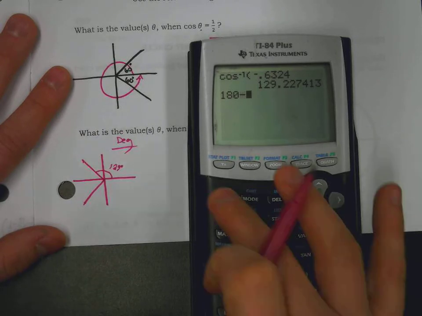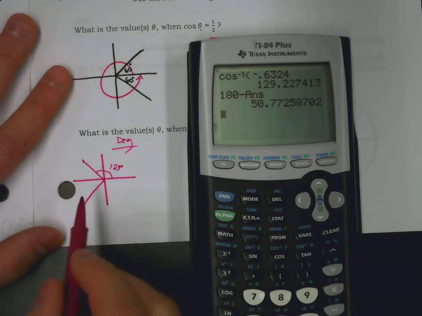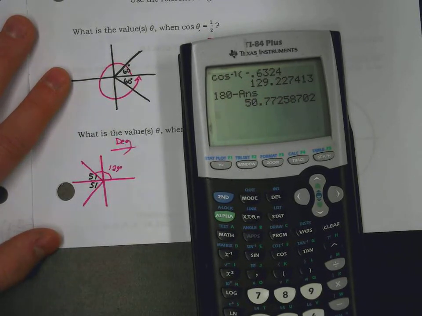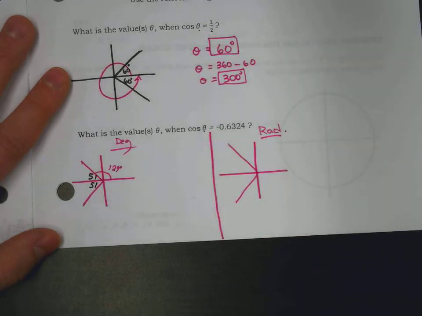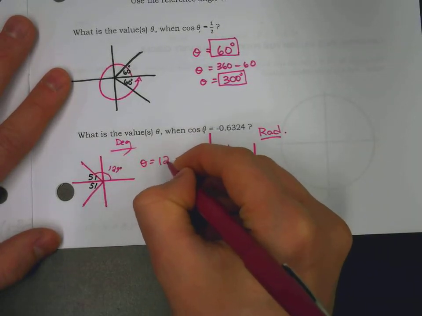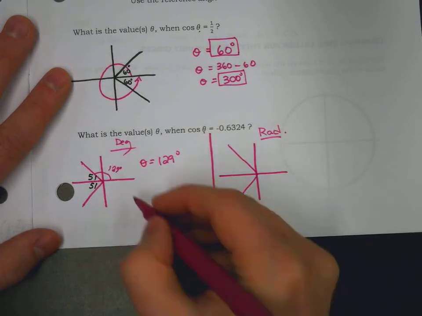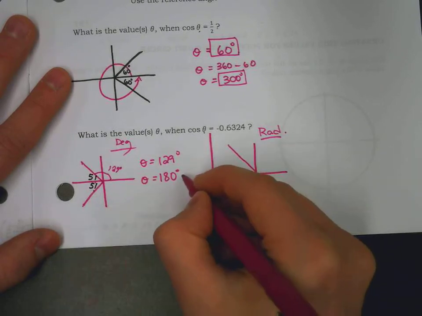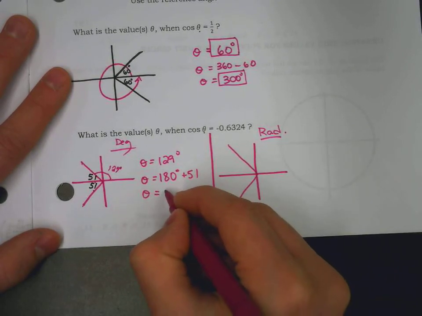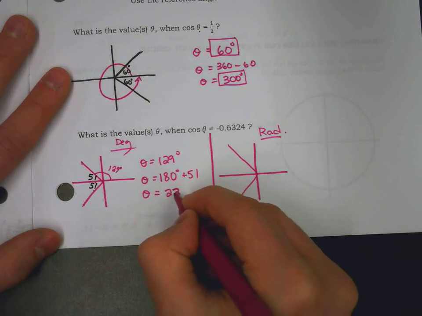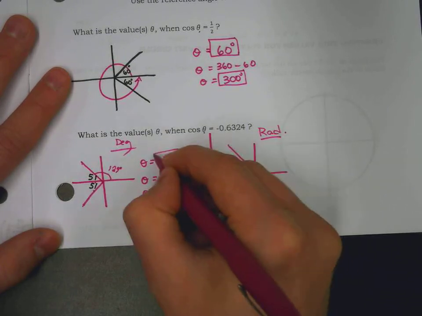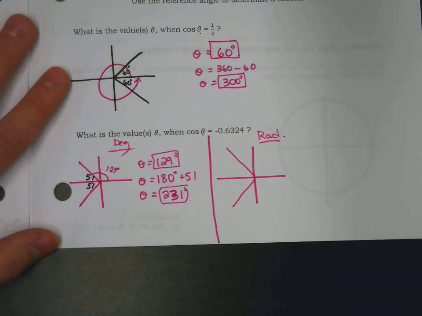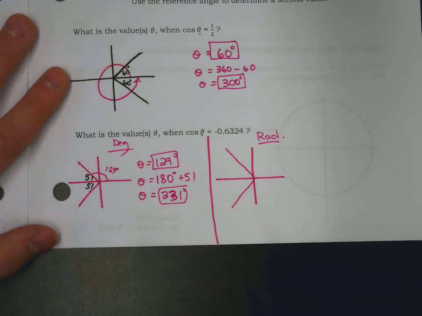To get our reference angle, we can subtract it from 180 to give us about 51 degrees as our angle in standard position, or as our reference angle. So as we determine our two answers, 129 degrees was our first rotation, and our second answer required us to take 180, add a 51 degrees, and this gives us our second answer, 231 degrees. These are your two answers. We're going to repeat this in radian mode, and it will be a little less comfortable, but still will involve the same exact steps.